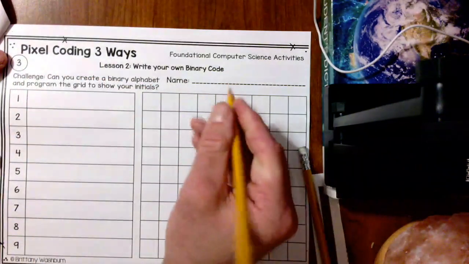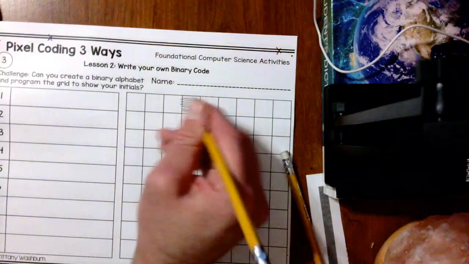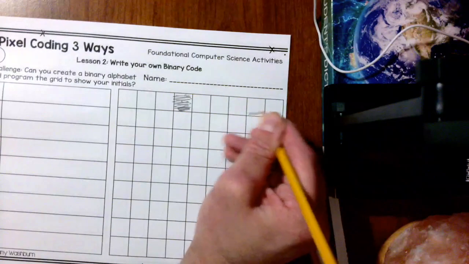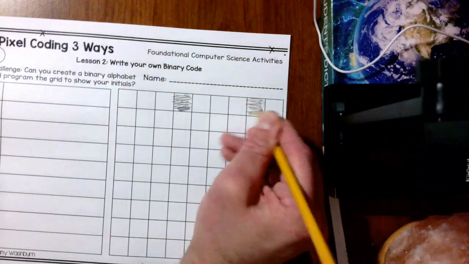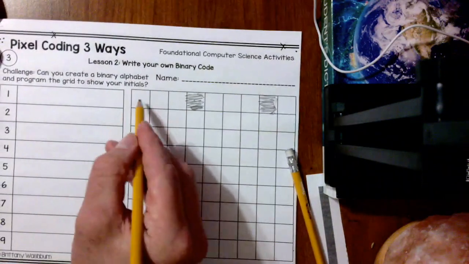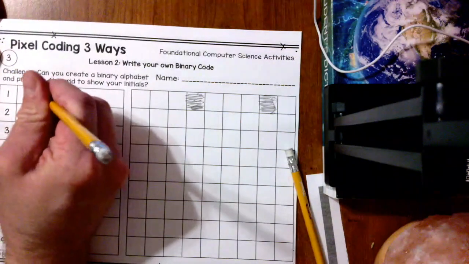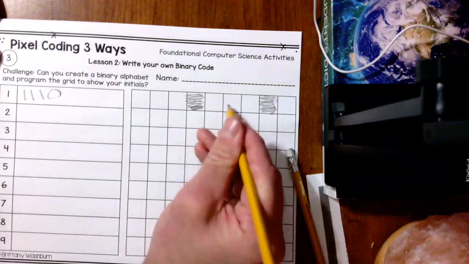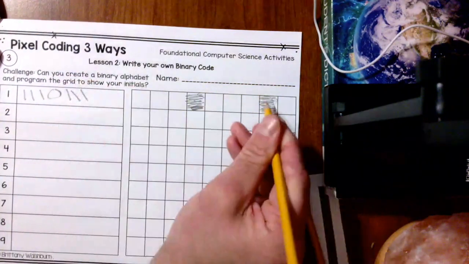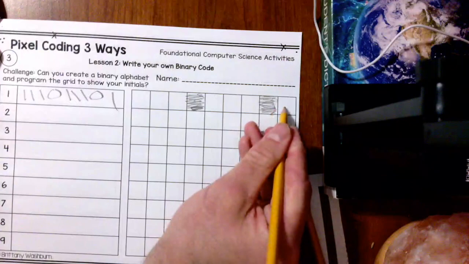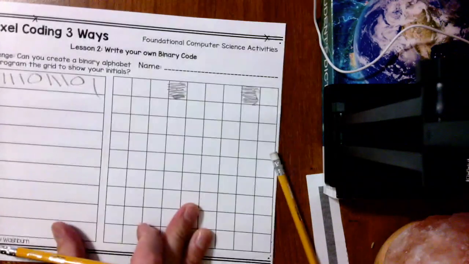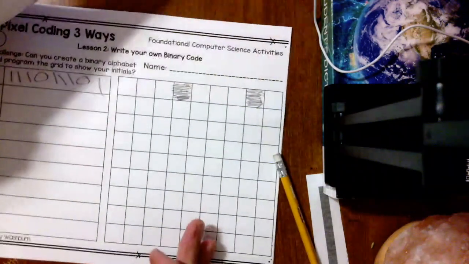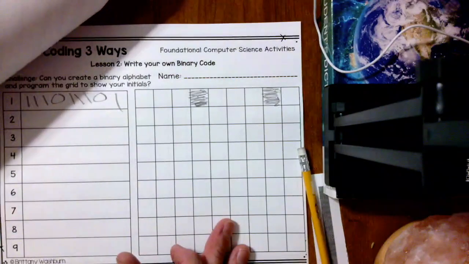So if I had these two shaded in, let's pretend, as part of my fun design, it would be 1, 1, 1. So 1, 1, 1, 0, 1, 1, 1, 1, 1, 1, 0, and 1. All right, good luck with all your pixels and your binary unplugged challenges.